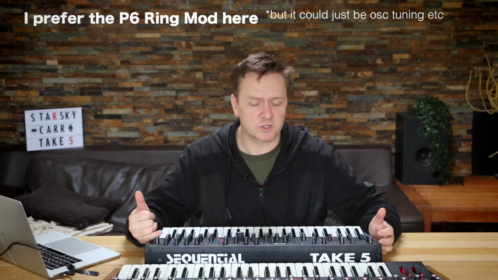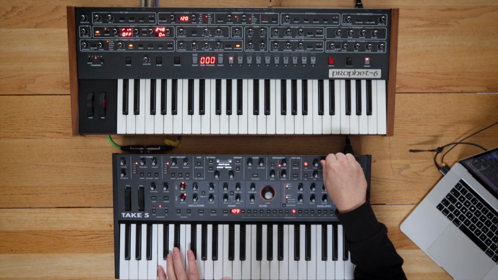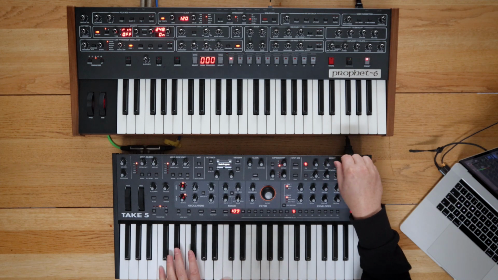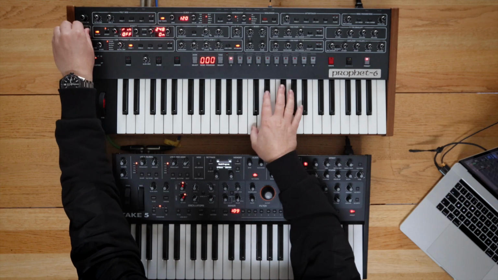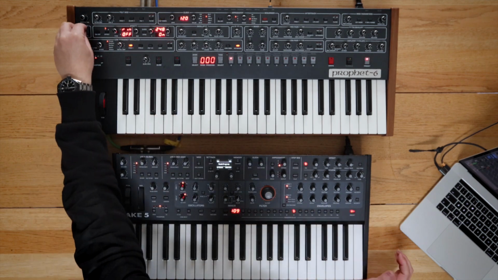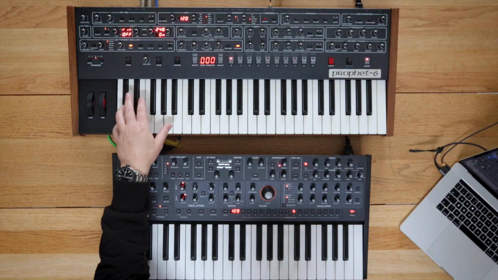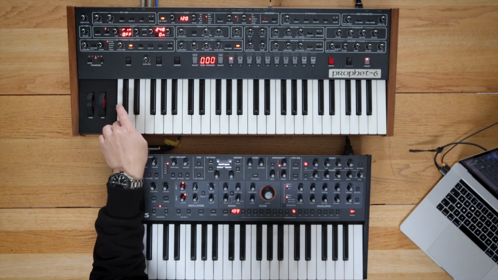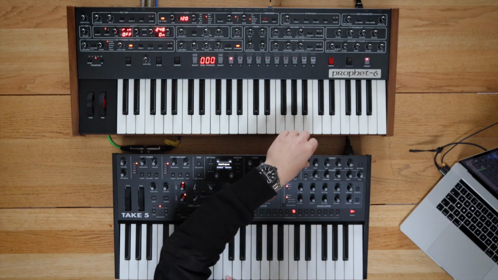On this we've got a distortion as well, which is quite useful. You don't have that on the Prophet 6, but you do have the distortion circuit. And that's really nice for making kick drums actually. You can get some really nice tones out of that. Let's try it on this one. I don't think this one is analog. No, completely different character. I'm not going to spend too long doing that.